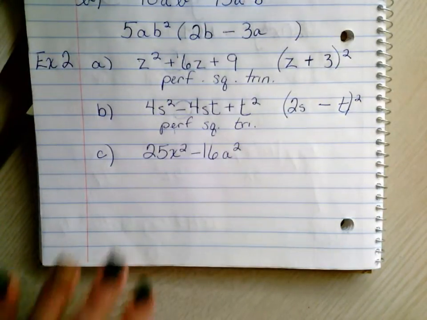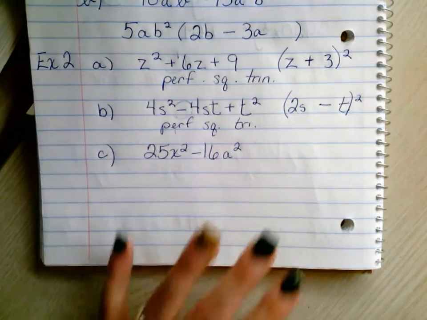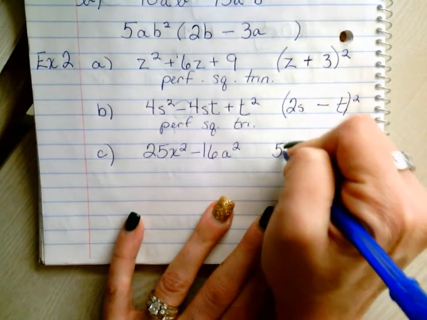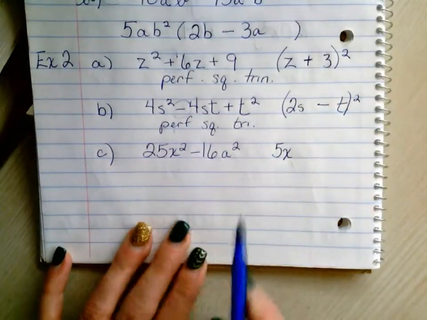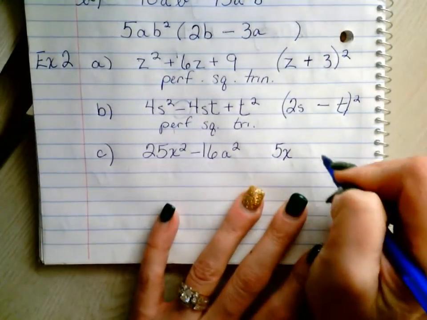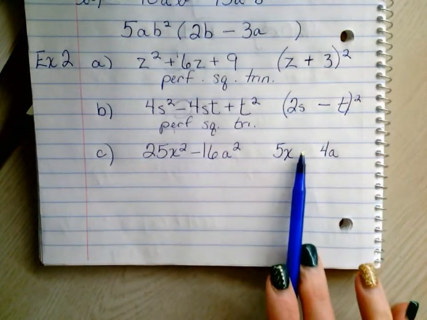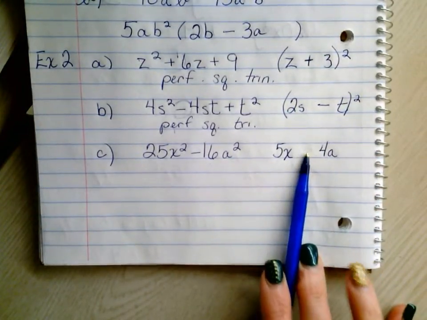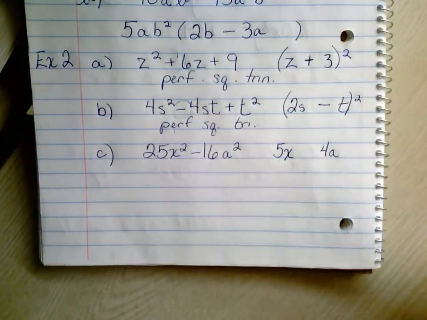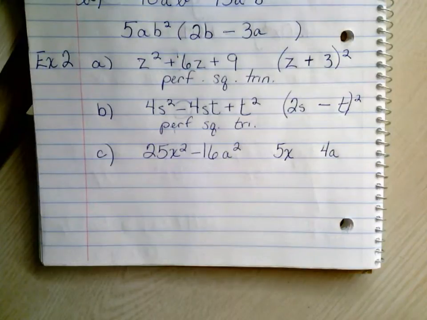Well, let's see. Does 25x squared have a square root? 5x, right? Does 16a squared have a square root? Yes, it does. 4a. Okay, now if I simply make this positive or negative and square it, I have one of these two scenarios, and that'll create a trinomial.